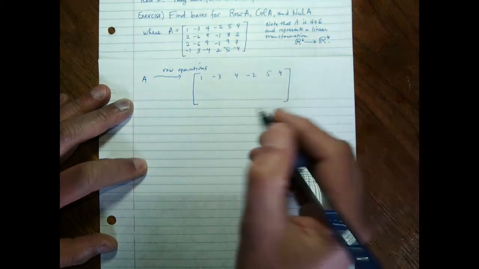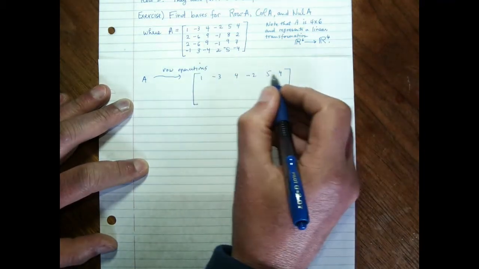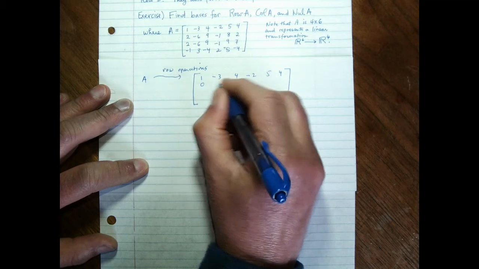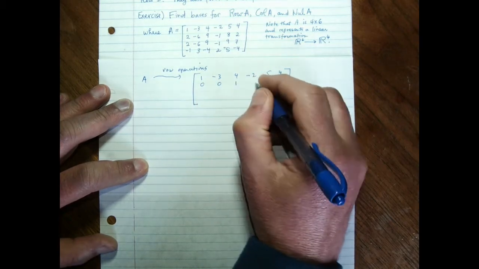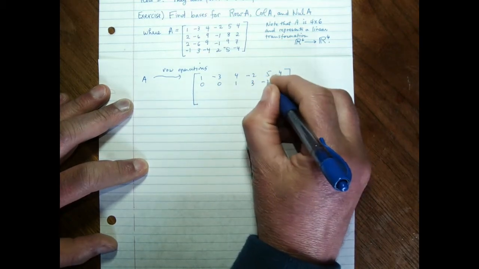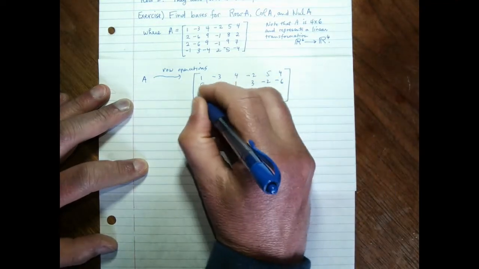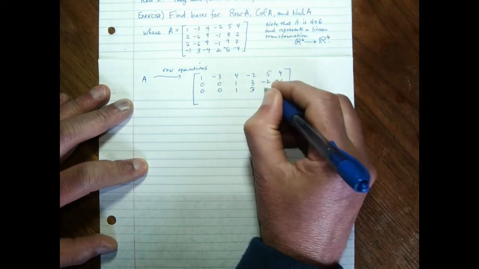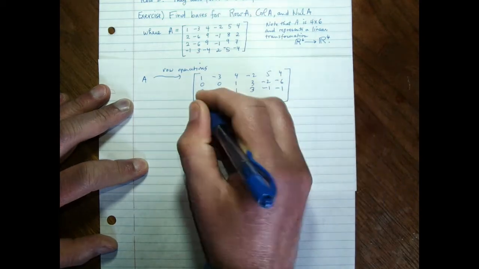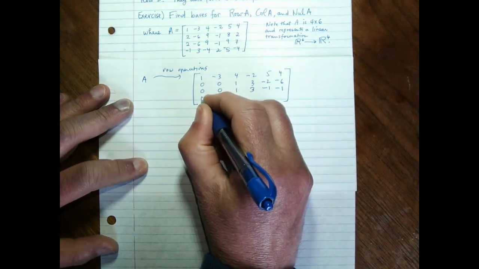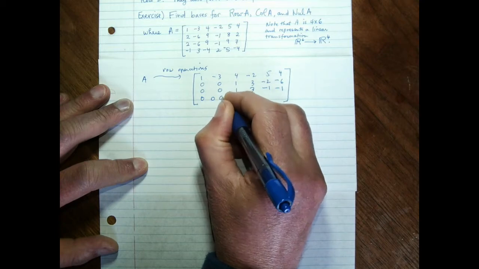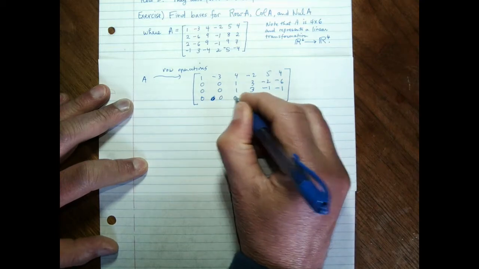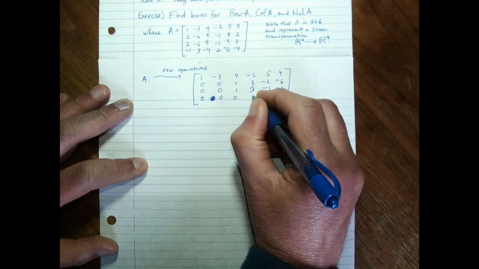So first row stays the same. Then I'll have 0, 0, 1, 3, negative 2, negative 6. I'll have 0, 0, 1, 3, negative 1, negative 1. And notice in that last row, I'll just have 0, 0, 0, 0, 0, 0. I get a row of zeros.